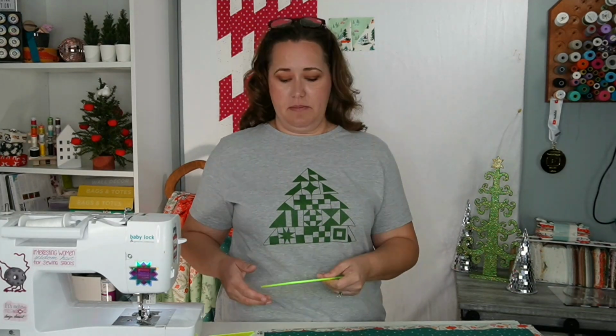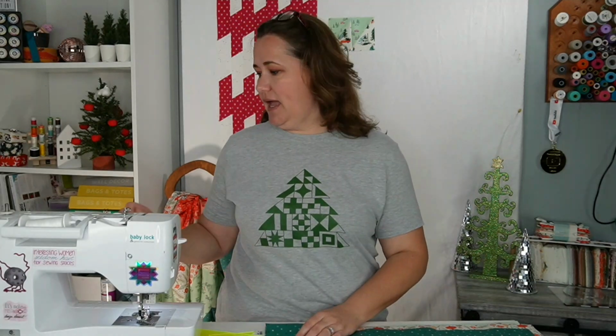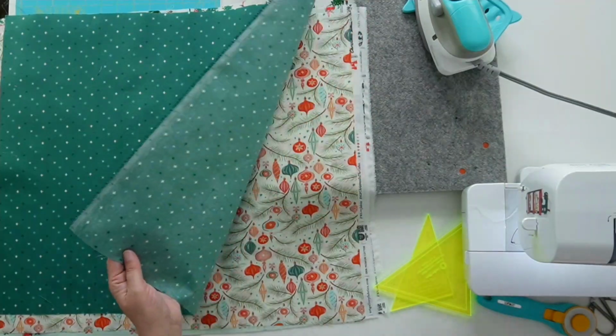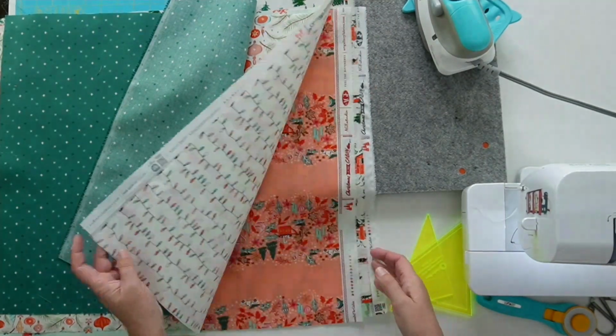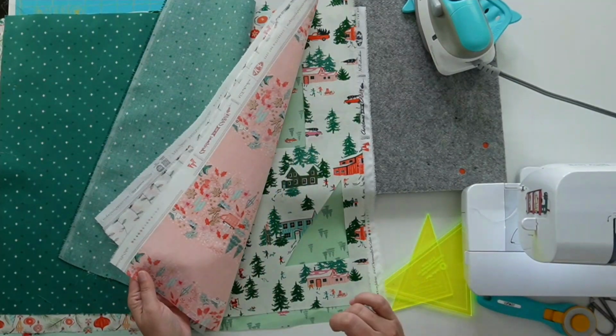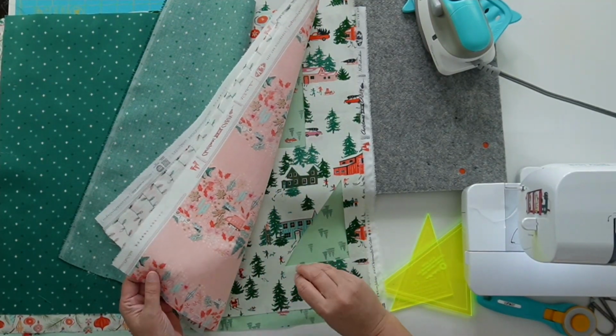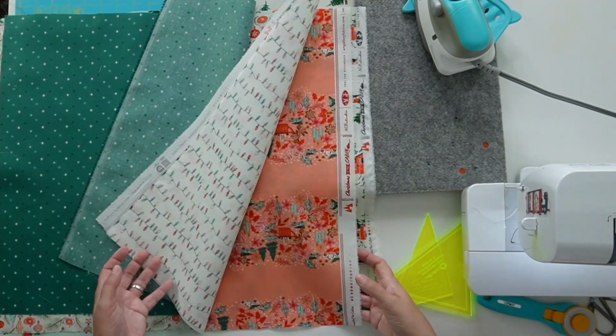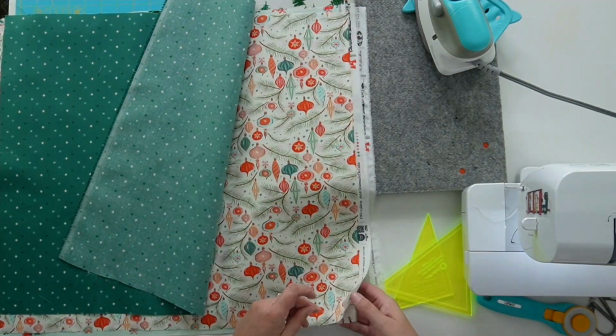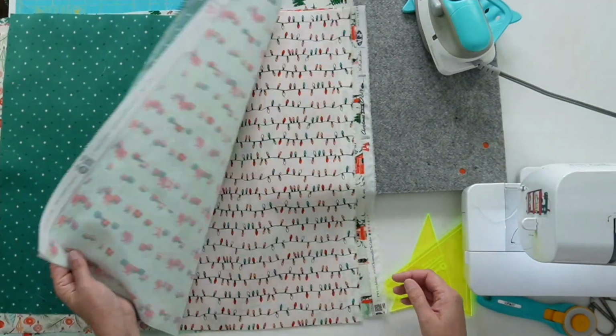So we're going to go ahead and pick our fabrics. I have all my fabrics here from yesterday. The yesterday fabrics are down on the bottom. The candy cane fabric that we picked for our sashing has been pulled out, so I don't accidentally use that. And then I get to pick what fabric I want.